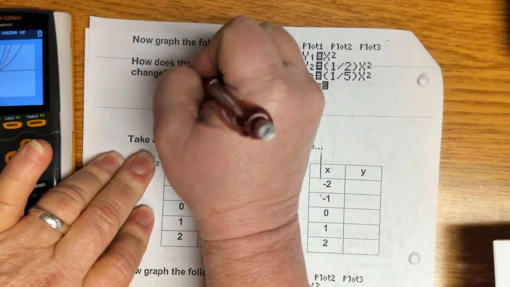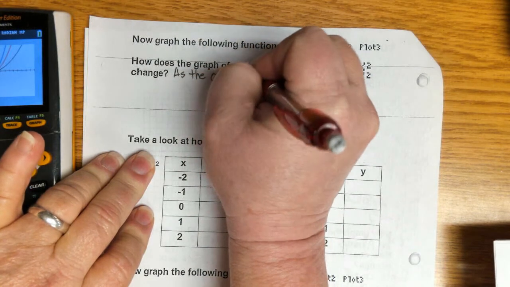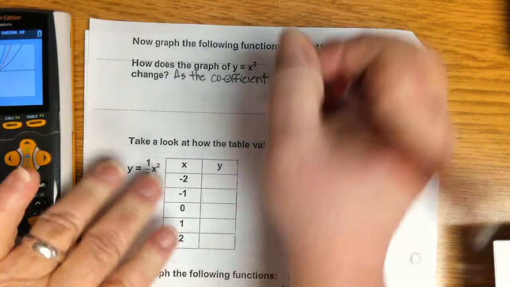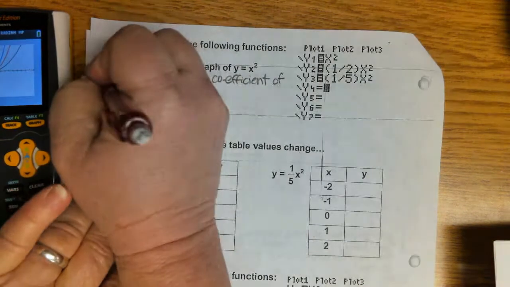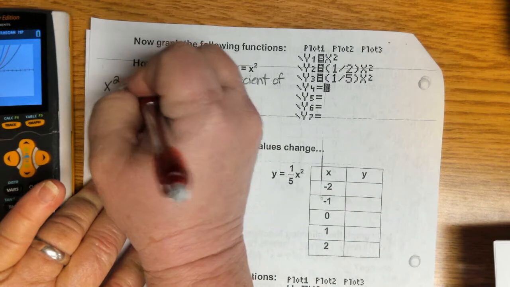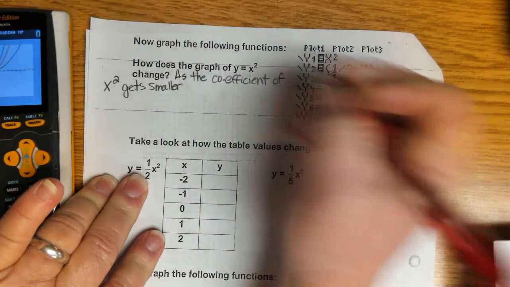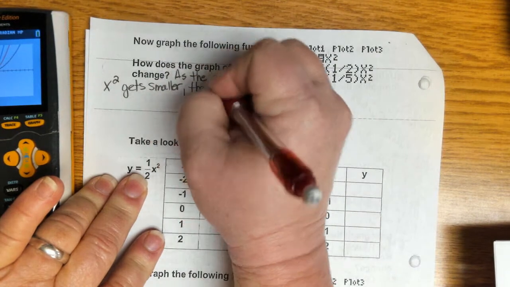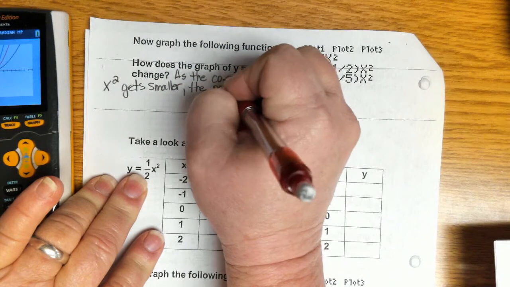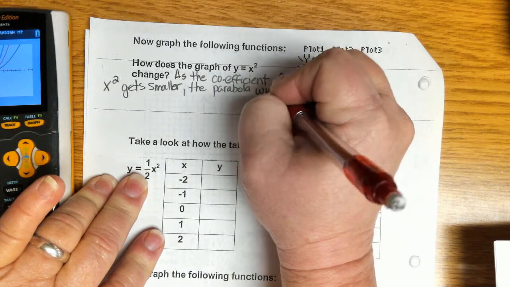As the coefficient of x squared gets smaller, the parabola widens.